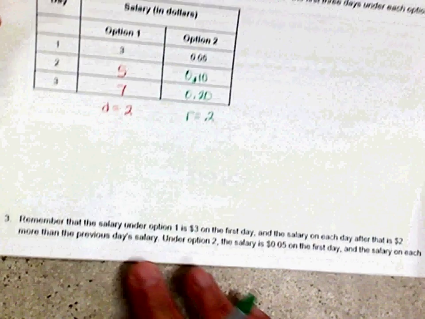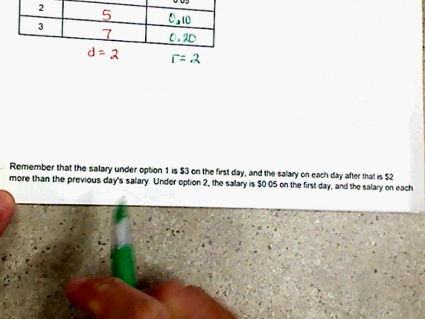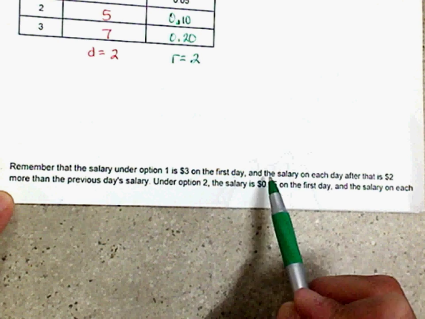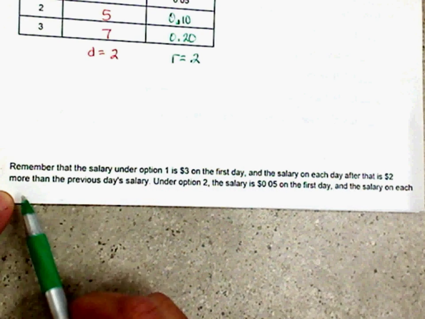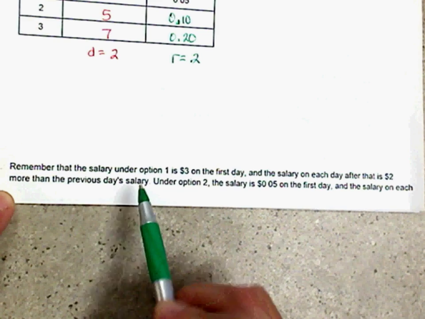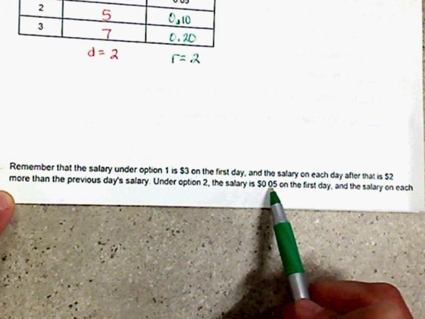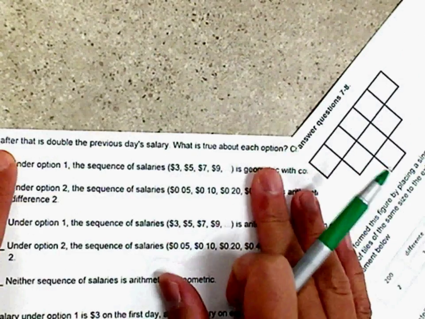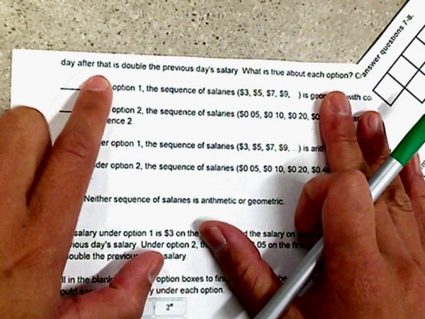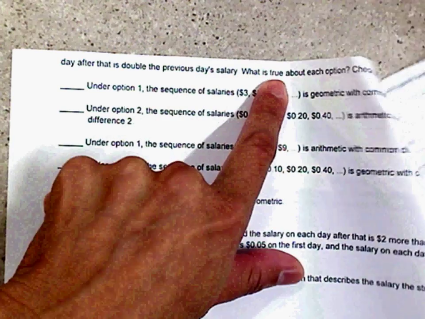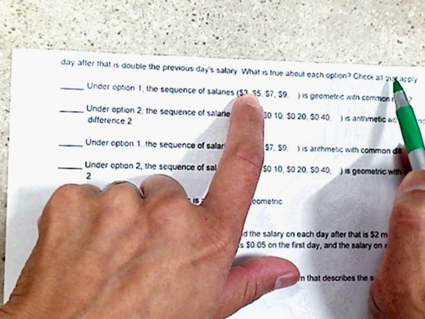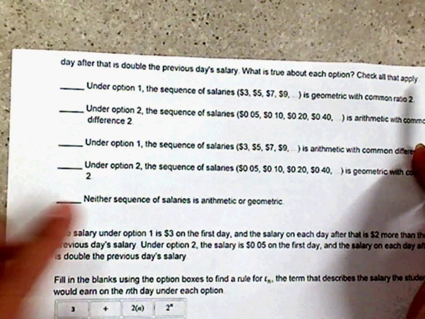Number 3. Remember that the salary under option 1 is $3 on the first day, and the salary on each day after that is 2 more than the previous day's salary. Under option 2, the salary is 5 cents on the first day, and the salary on each day after that is double the previous day's salary. What is true about each option?